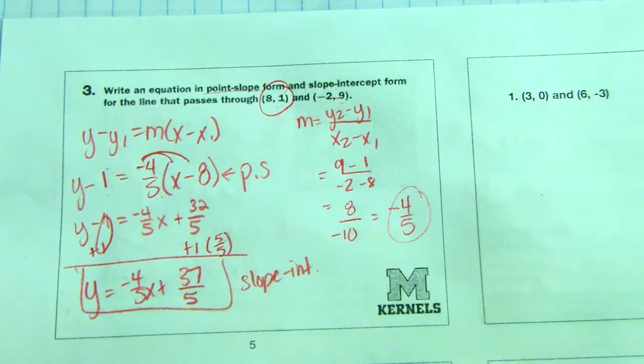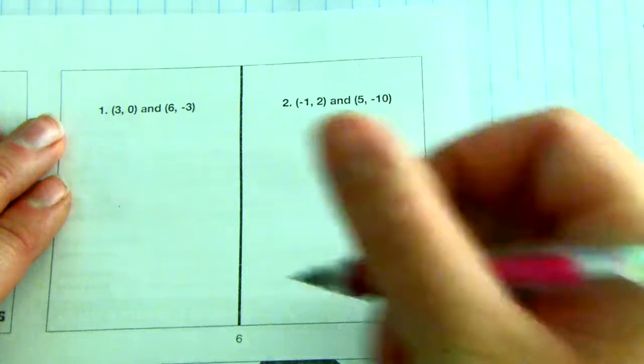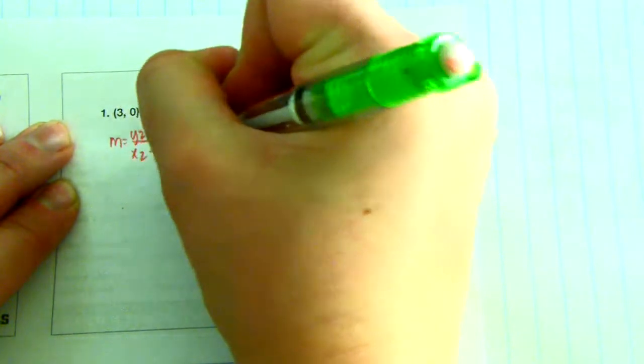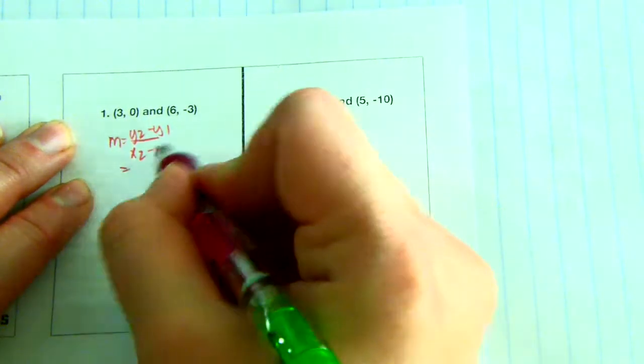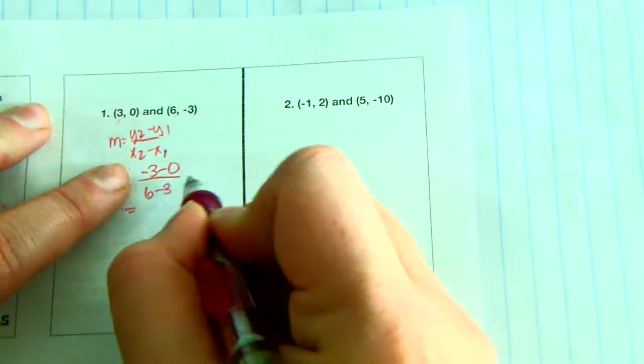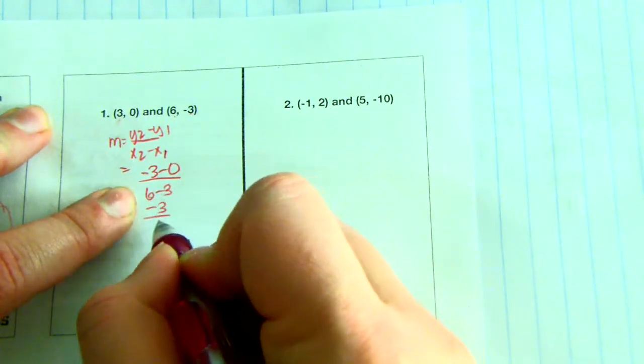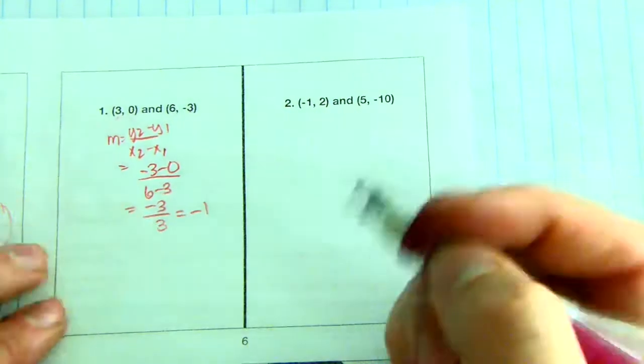Okay, let's practice doing that 2 more times. We're given 2 ordered pairs. So we start by finding the slope. m equals y2 minus y1 over x2 minus x1. So that would be negative 3 minus 0 over 6 minus 3. Negative 3 minus 0 is negative 3. Over 6 minus 3 is 3. So this simplifies to negative 1.